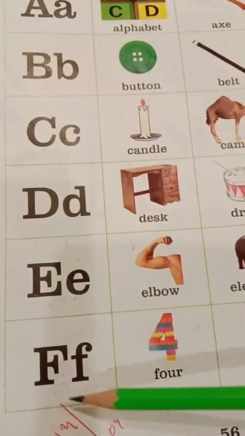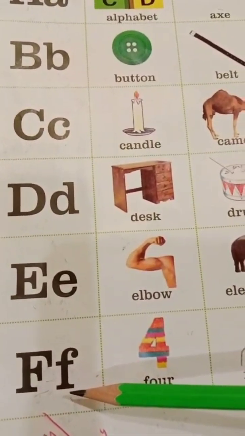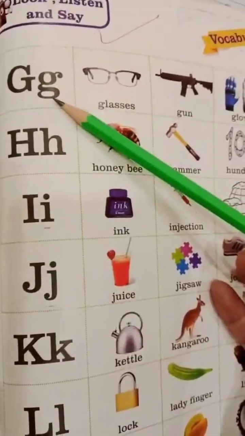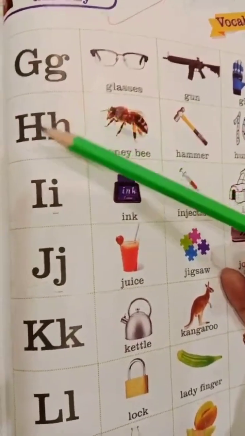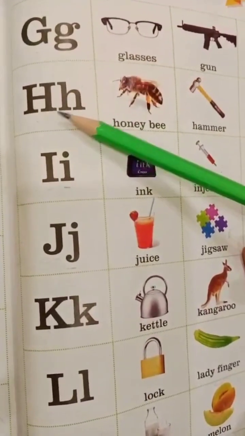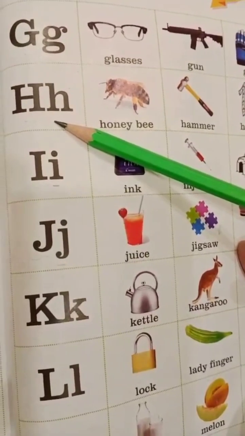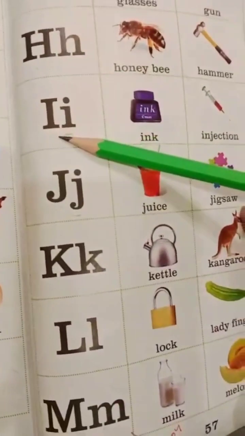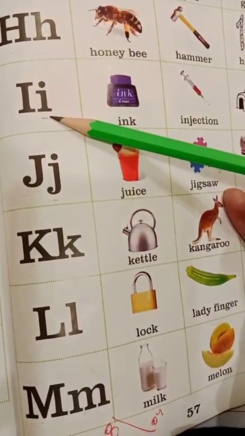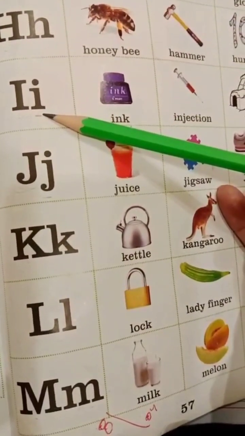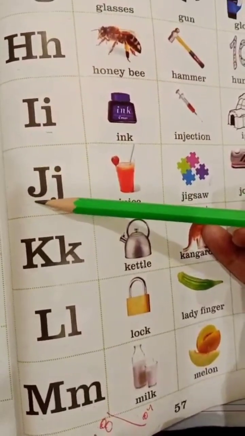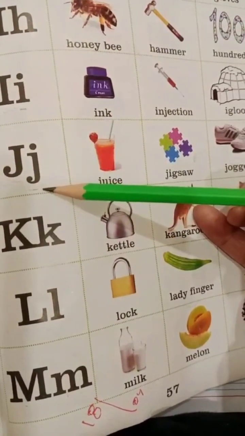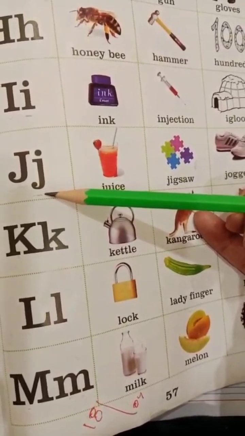Next letter is F, and the sound of letter F is F. Letter G, and the sound of letter G is G. Letter H, and the sound of letter H is voiceless, just like h. Next letter is I, and the sound of letter I is I. It's very short, simple, and quick. Next letter is J, and the sound of letter J is also simple, quick, and very short, like J.